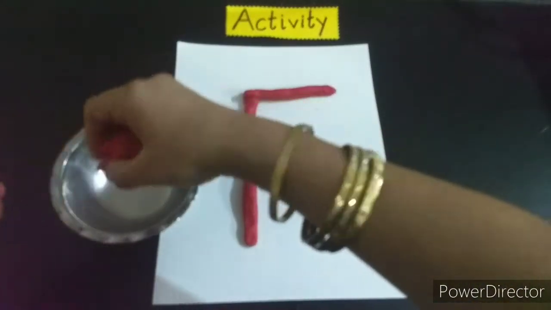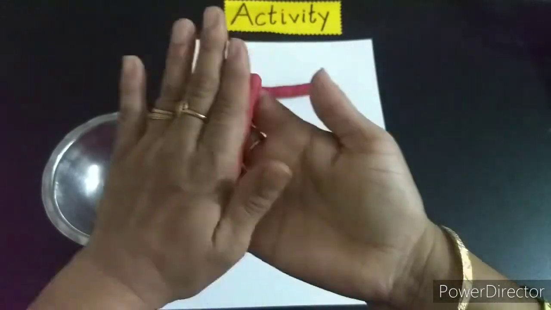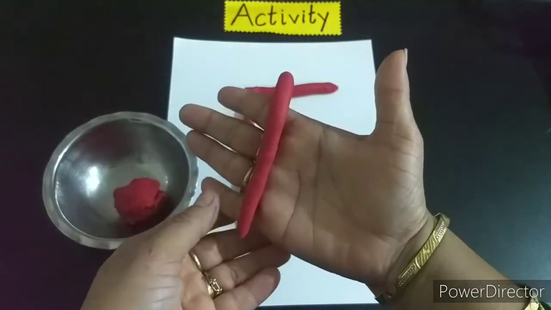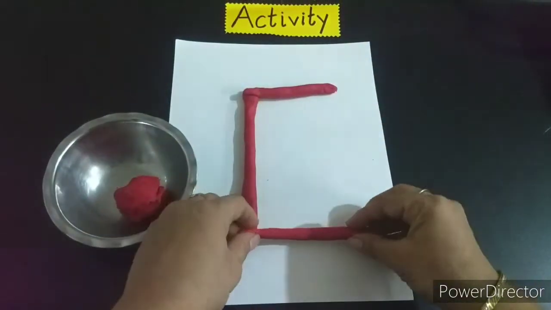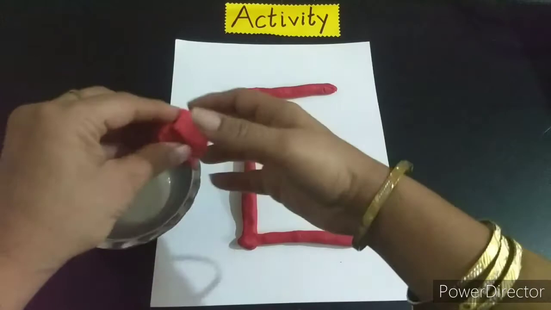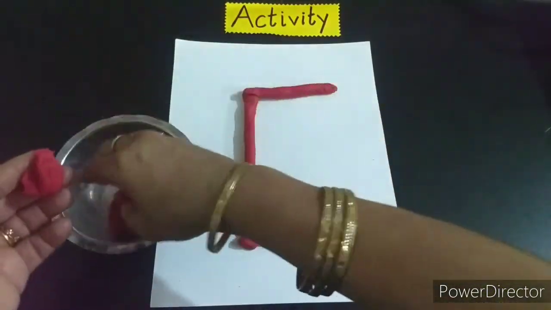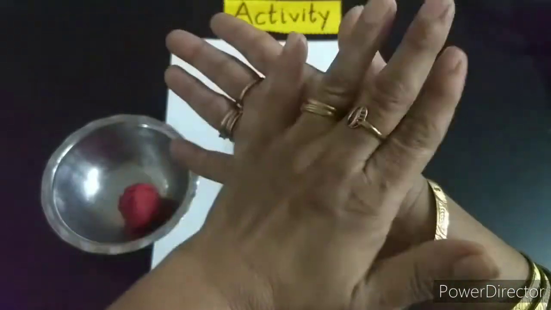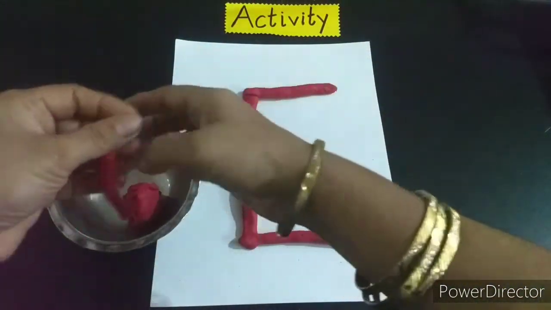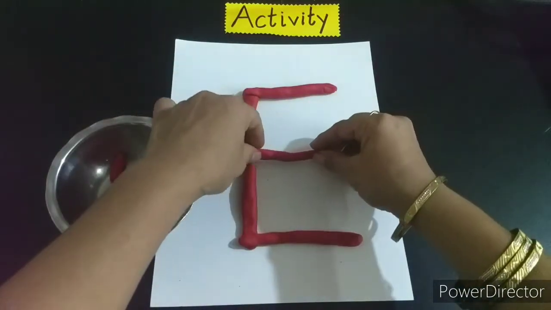Now again we will take some proportion and roll it like this. See children, now we will place this here down. Now we will take a small proportion of the dough and roll it. Now we will place this small proportion in the center.